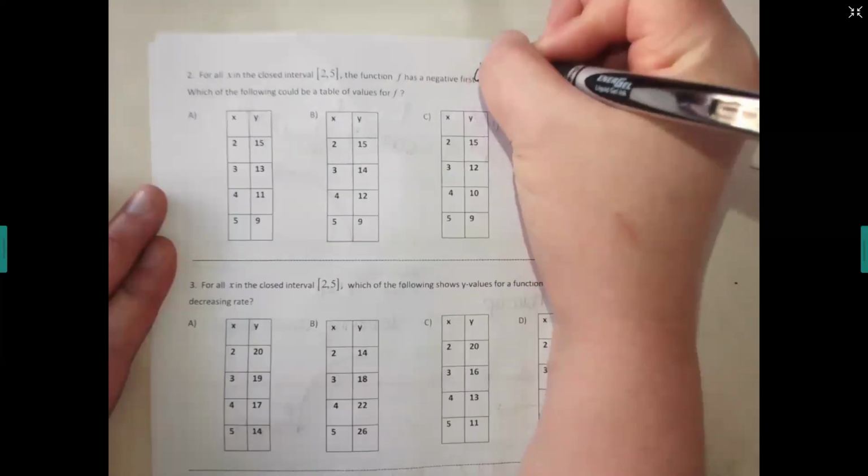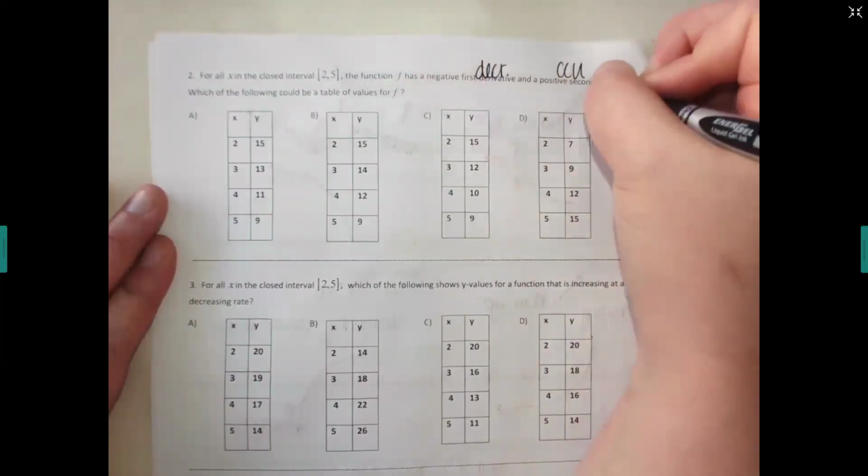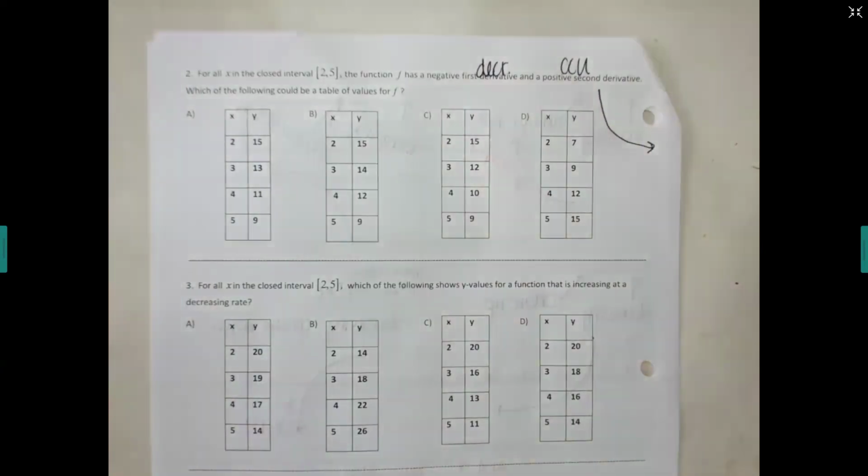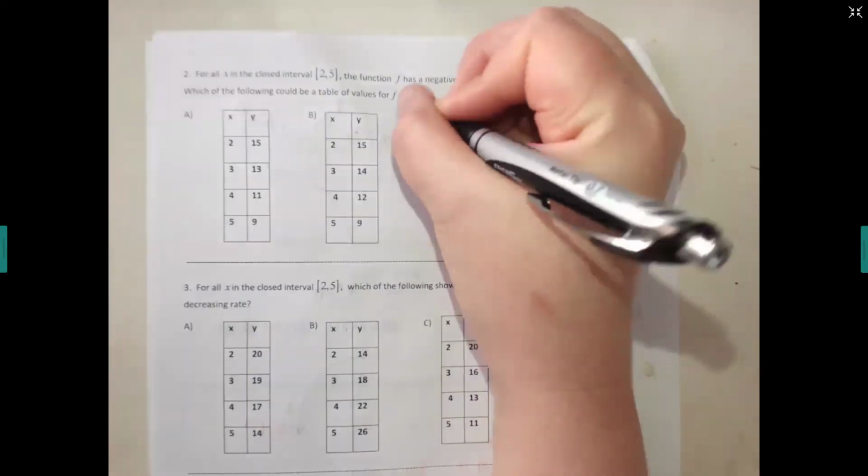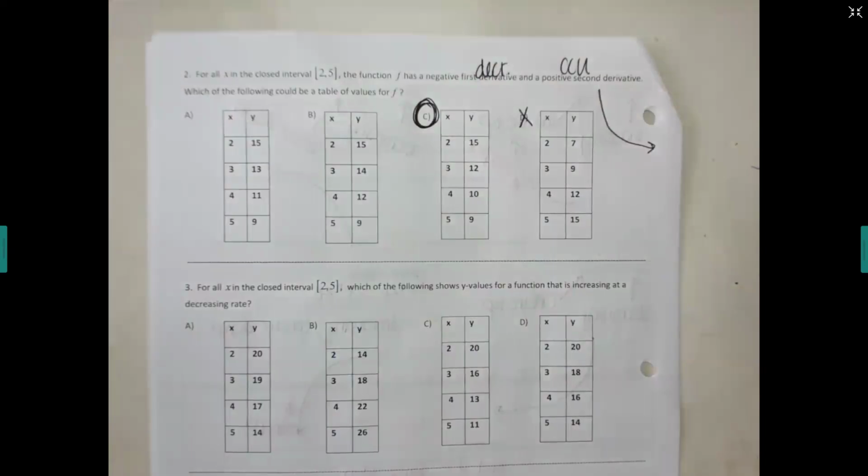Right. You want it to be negative first derivative, so increasing or decreasing? Decreasing, and what's the concavity? Concave up, so then it has to be like that. So is it getting flatter or steeper? Flatter. So you want to pick a decreasing graph where the jumps are getting smaller. And you can automatically get rid of D because that one's going the wrong way. See, you did 3, then 2, then 1. Yeah, that's right. Too good.